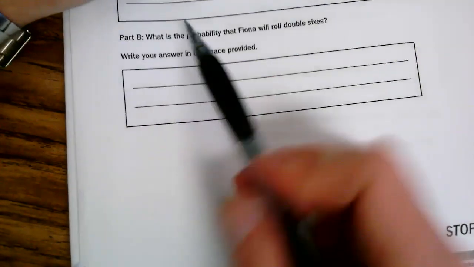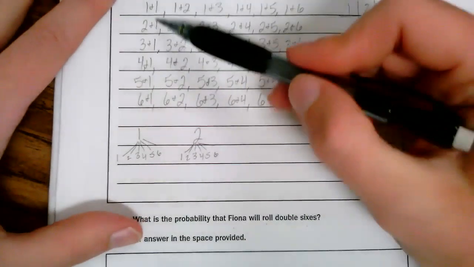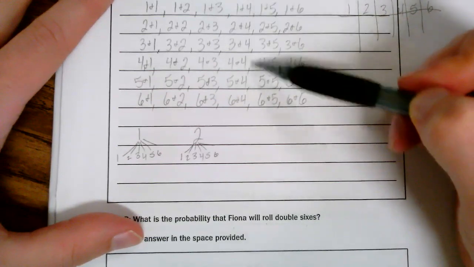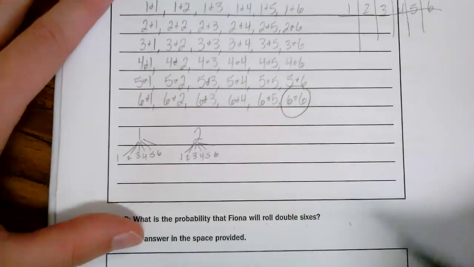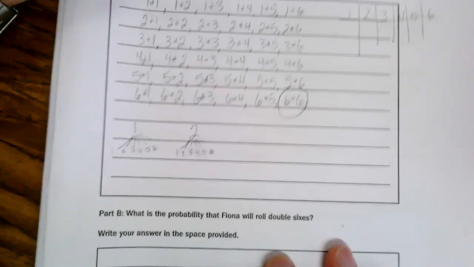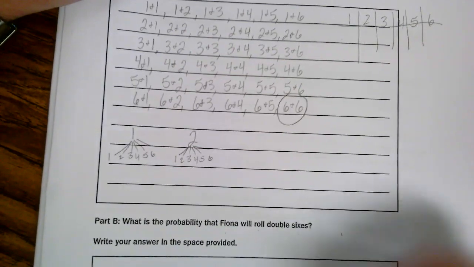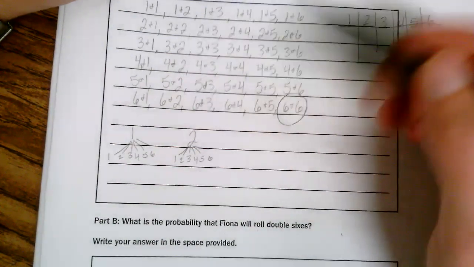Now part B says, what's the probability that Fiona will roll double 6s? Well, if I look up here in my table that I created, I look for double 6s. 6 and 6 is what she's looking for. Well, here it is right here. It only happens one time. So my probability would be one time, and then we need to see how many different options we have.